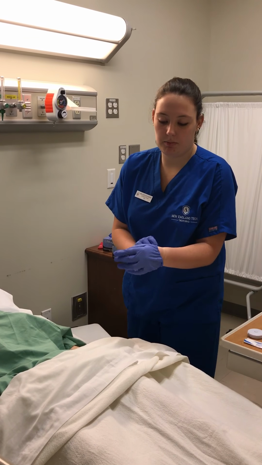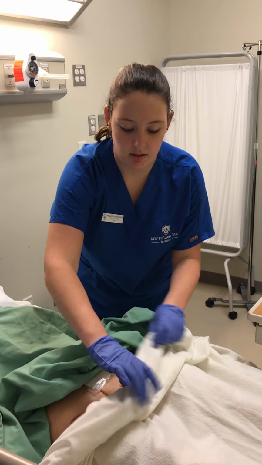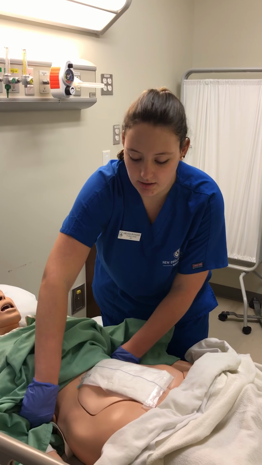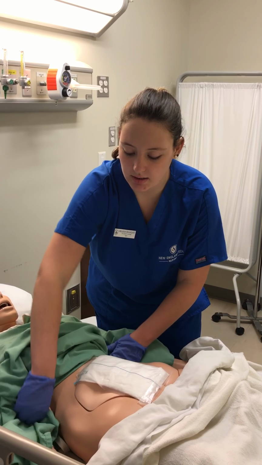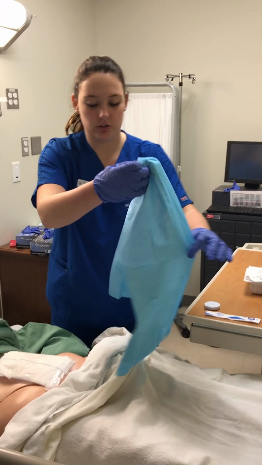All right. I'm going to do my best just to expose the needed area, just the area, trying to keep privacy as much as I can. I'm going to put my chuck down for trash.